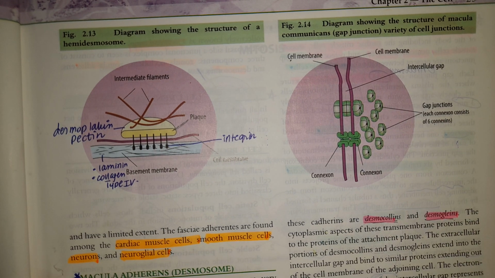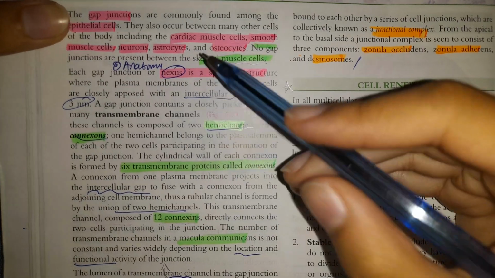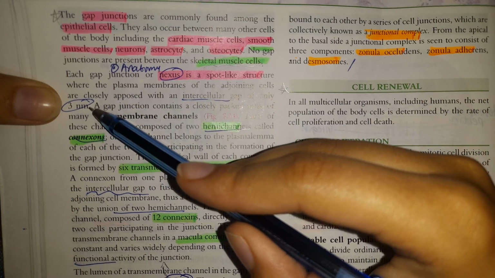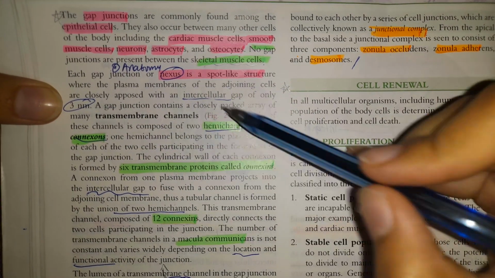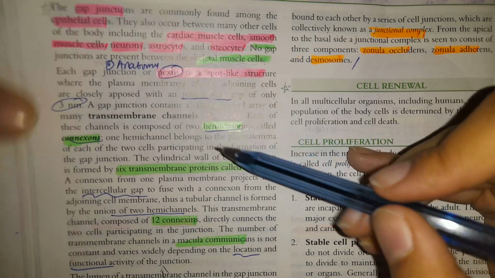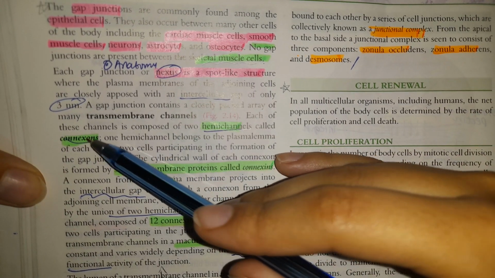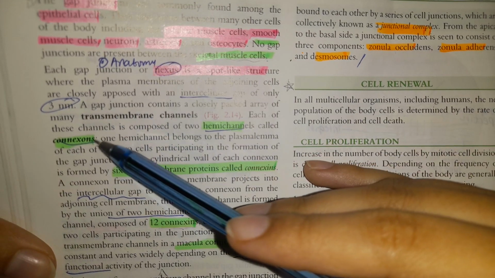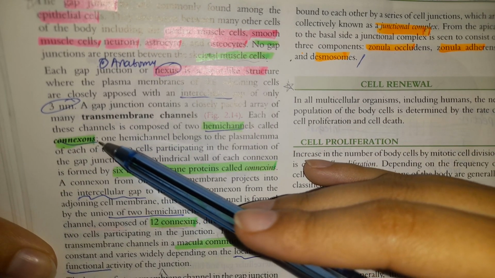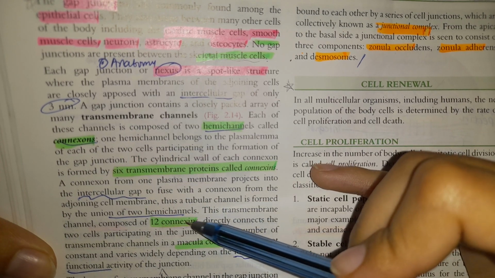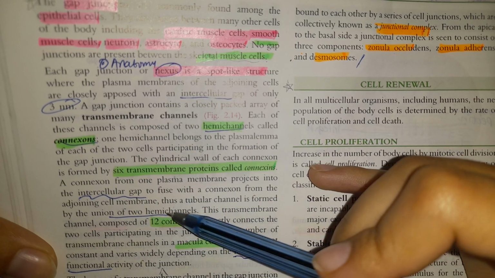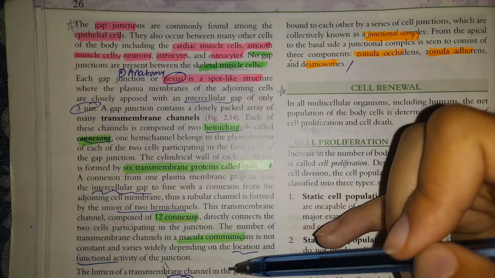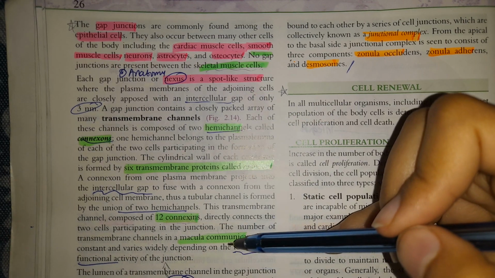They are also known as the nexus. The gap is 3 nanometers. They provide transmembrane channels. Two hemichannels connect together, and each connexon is made up of 6 connexins. When two connexons combine together, they form 12 connexins in total. And two hemichannels combine, and this is how the macula communicans has its total anatomy.